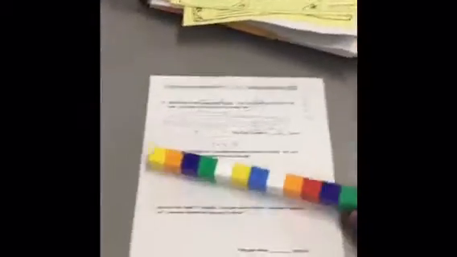I'm going to quickly snap them all together. I'm snapping them together real quick with both of my hands. And then you'll see that I have my 14 cubes. Okay, so there's my 14 cubes. So I just had to snap them together.